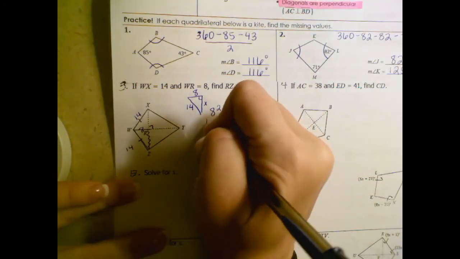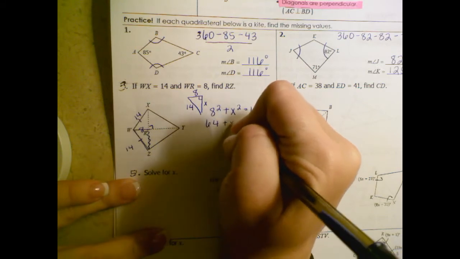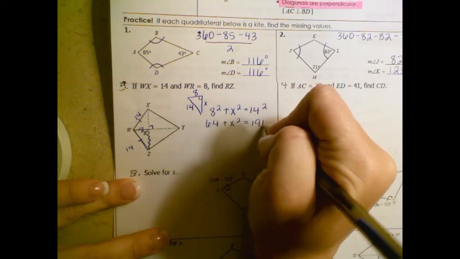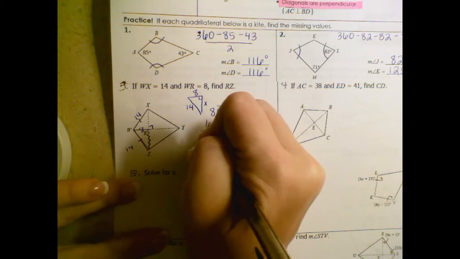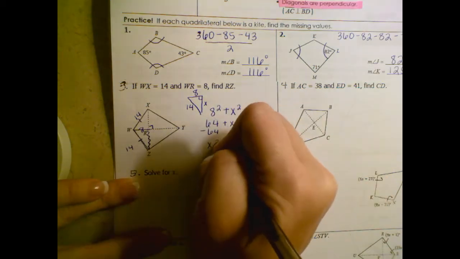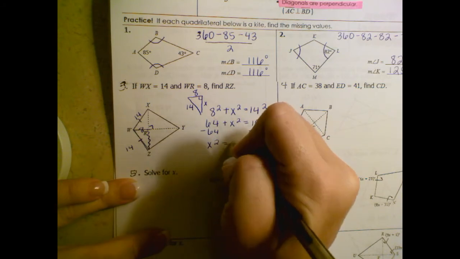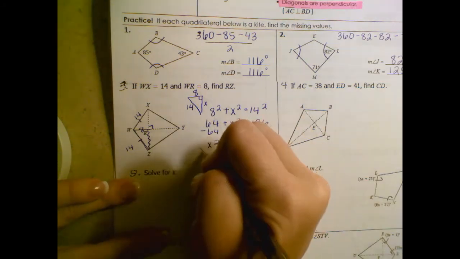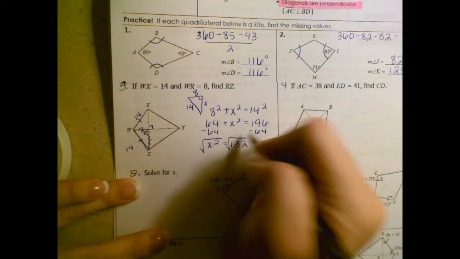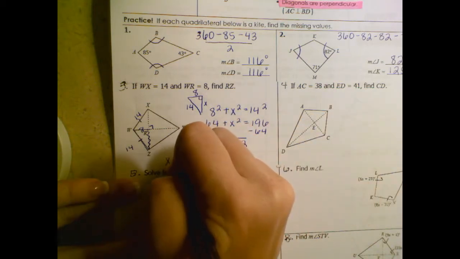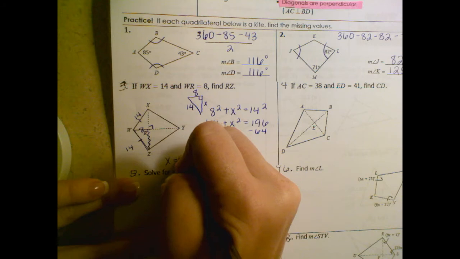So 8 squared is 64, 14 squared is 196, subtract, I get x squared equals 132. To get rid of the square, I have to square root, where I get x equals 11.5.